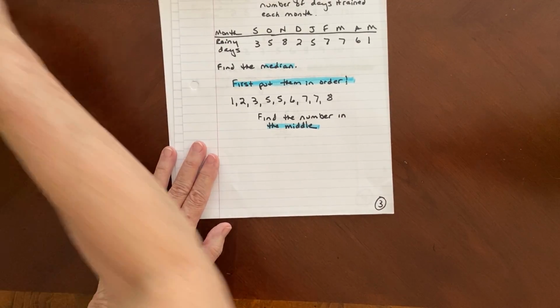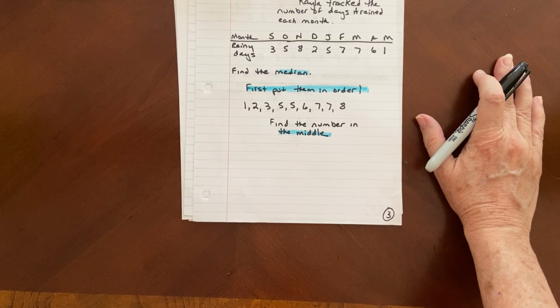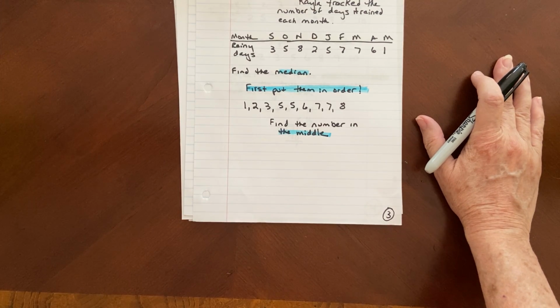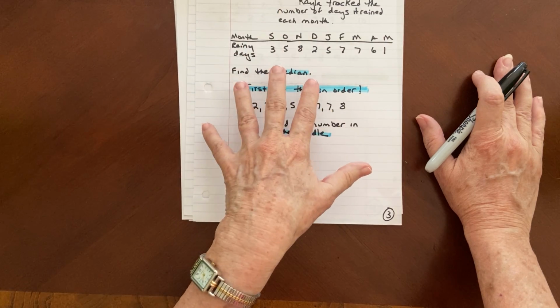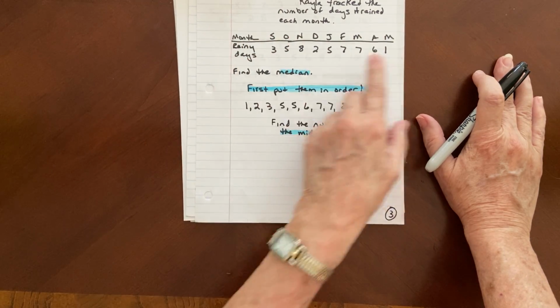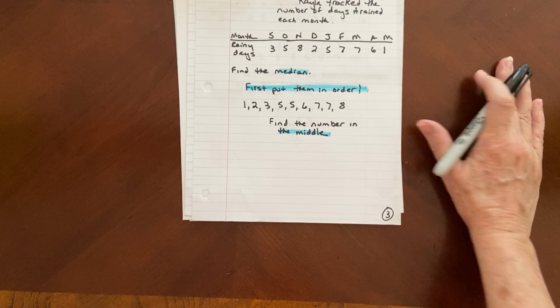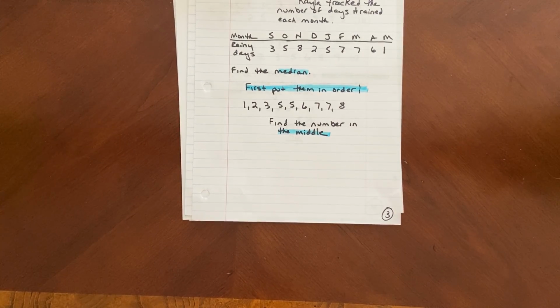Okay, example 2 says Kayla tracked the number of days it rained each month during the school year and recorded the totals in a table. So here's Kayla's months, September, October, November, and rainy days. Look at November. She wants to find the median, the middle of that data set.